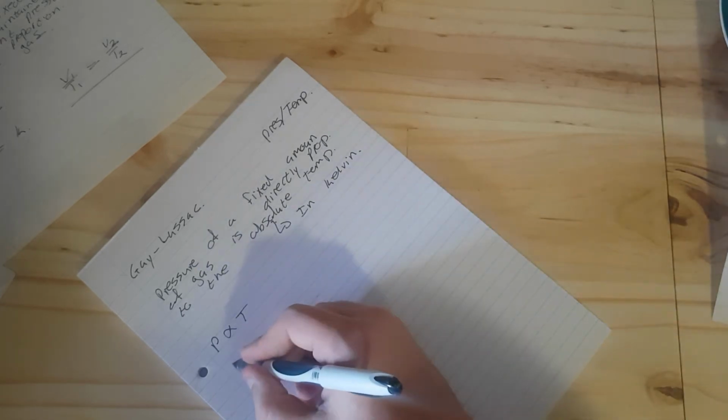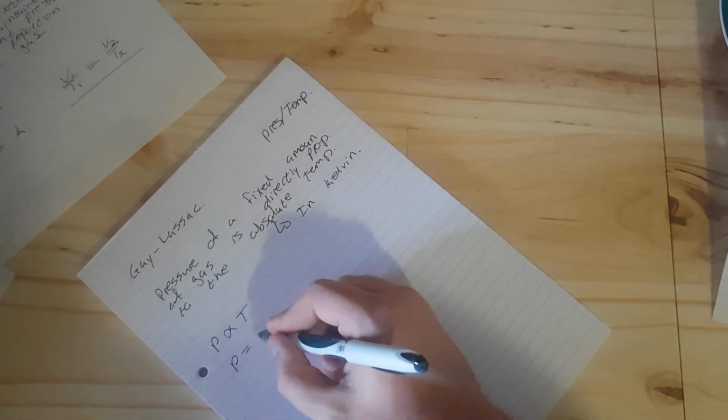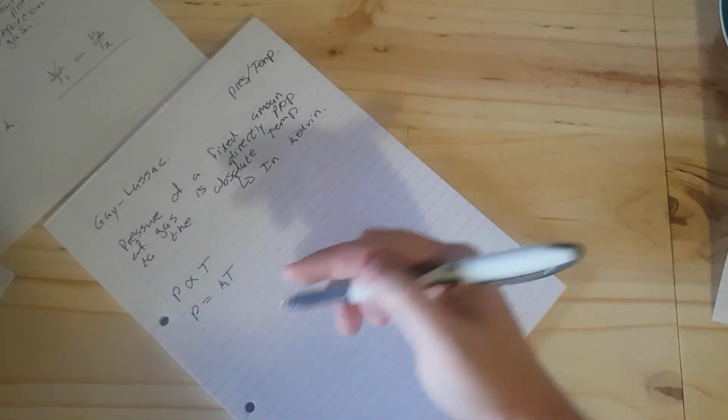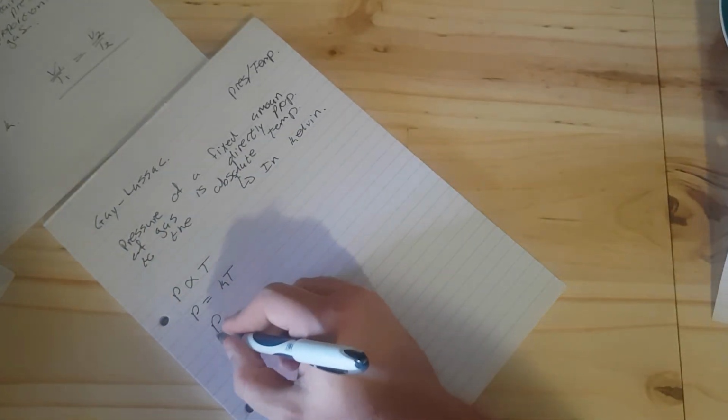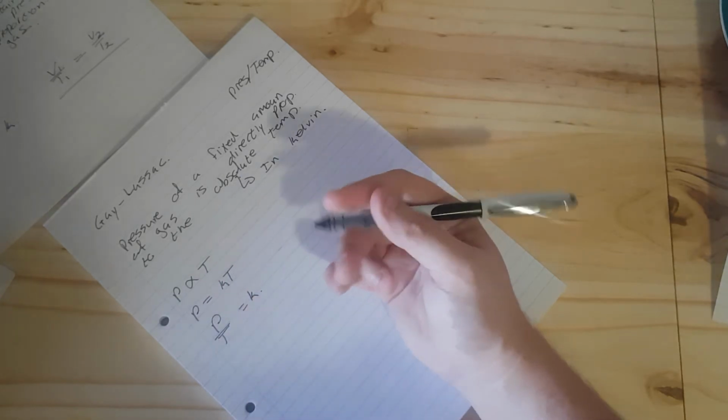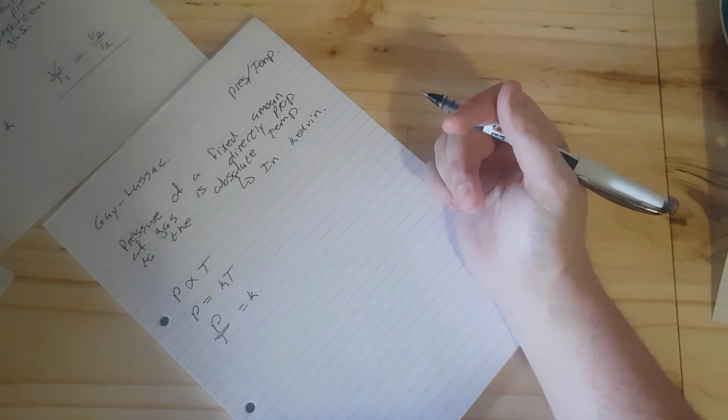We can again write this: pressure is equal to K times the Kelvin temperature. And we can then move that around exactly the same as we just did with Charles's law, and we end up with exactly the same thing we had previously.